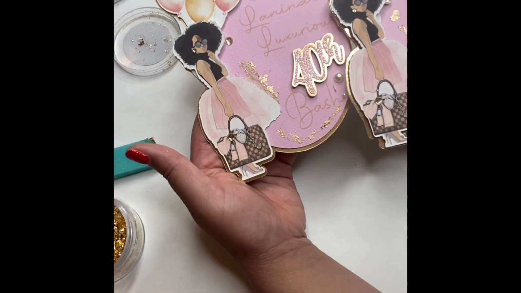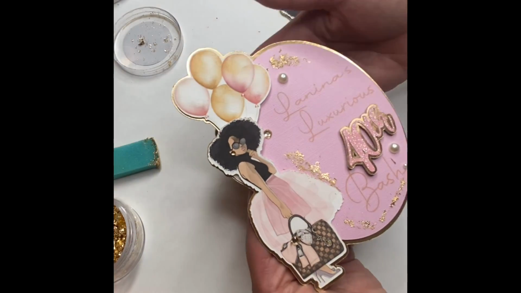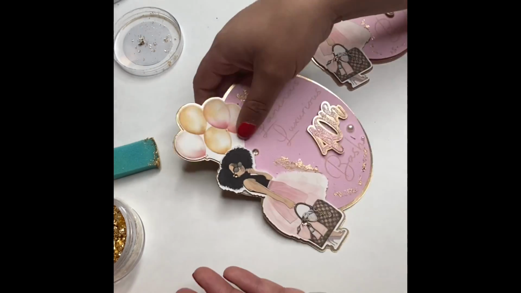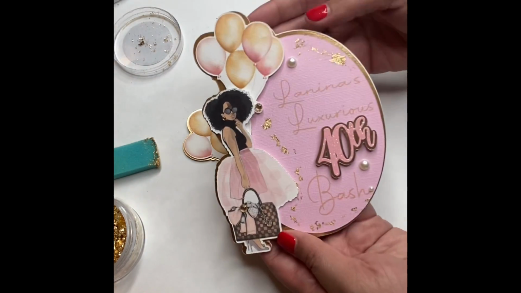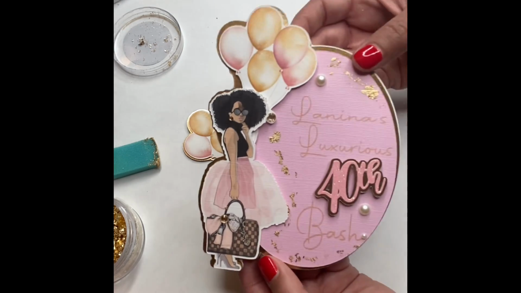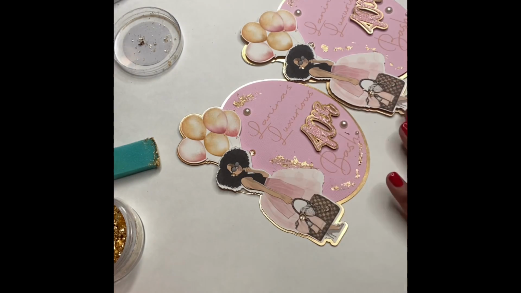And look at these, guys. We are done. Look at the details. It's so pretty. So beautiful. She loved her invitations. I got a lot of compliments on making these. These were super fun to make. They are detailed and layered. And I just love how everything came out.